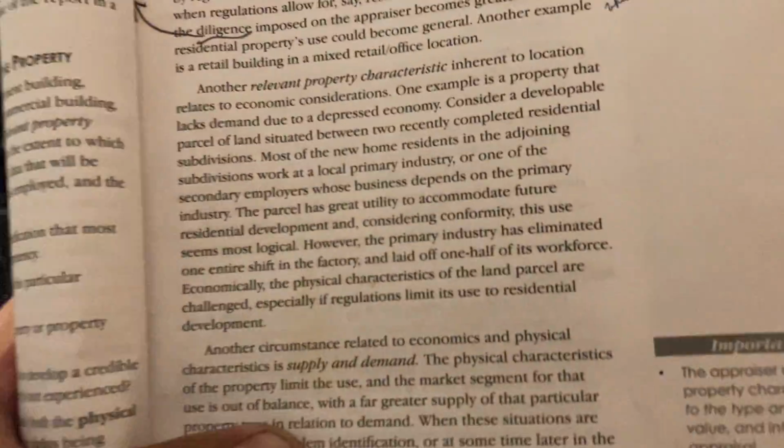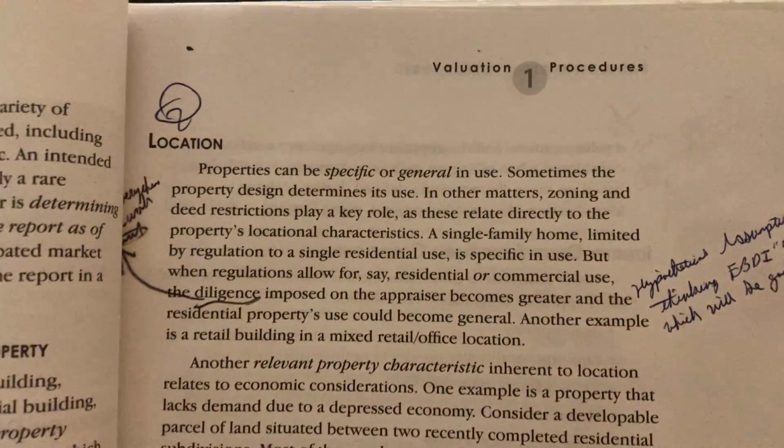Basic Appraisal Procedures, page 9. Location.